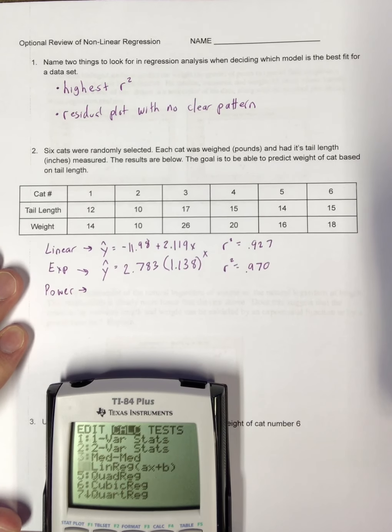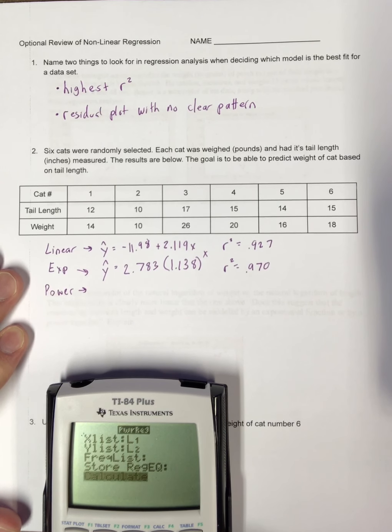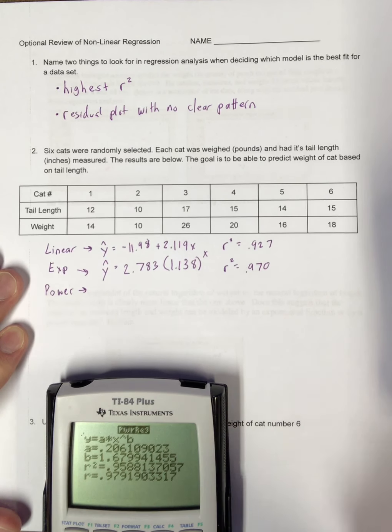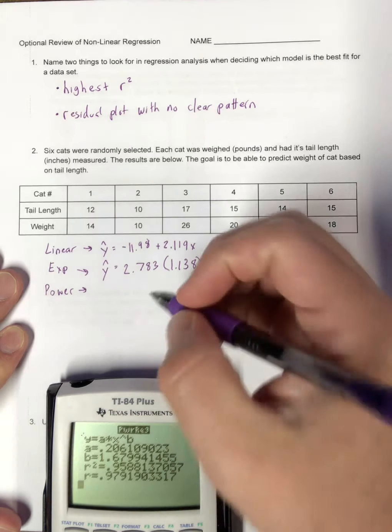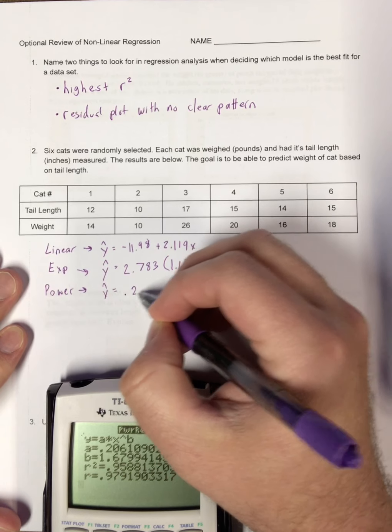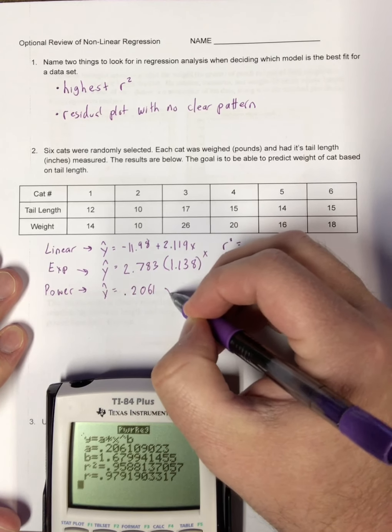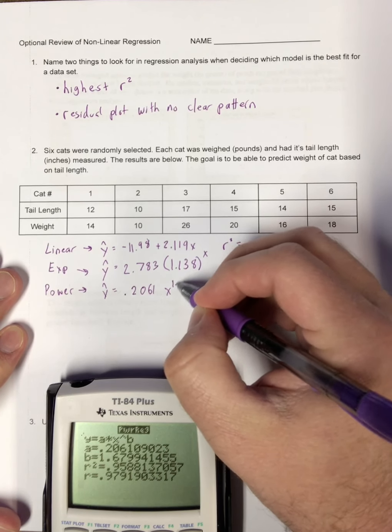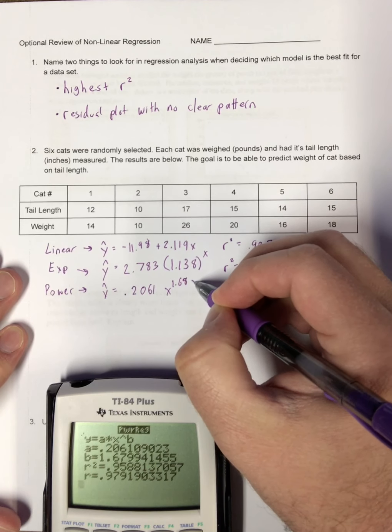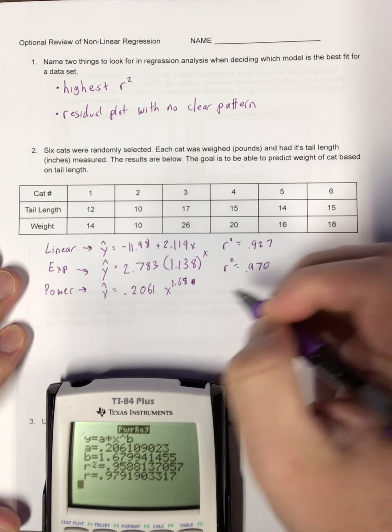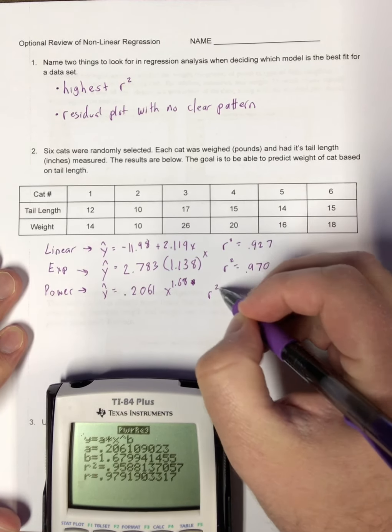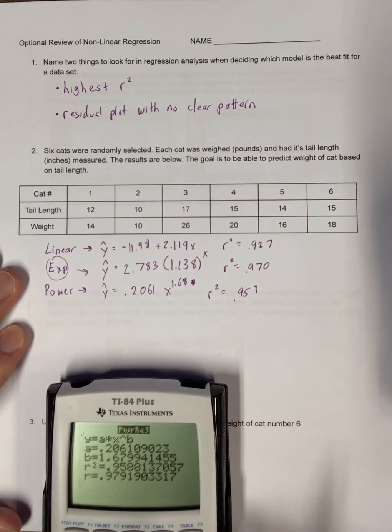Stat, Calc, power regression, and there it is. Y hat equals 0.2061 times x raised to the 1.68, with an R-squared value of 0.959. So which one of these is the winner? That would be our exponential model.